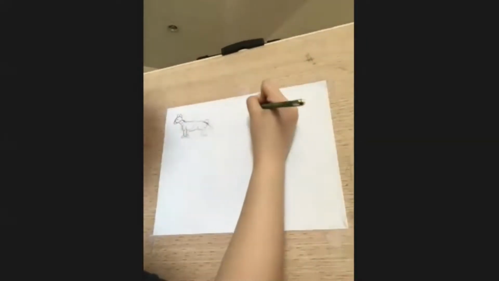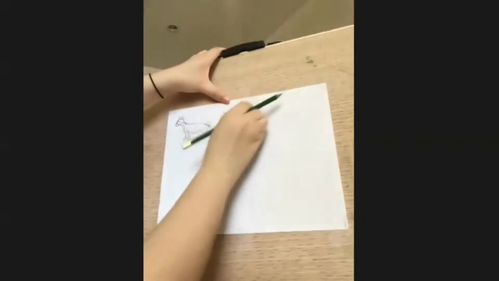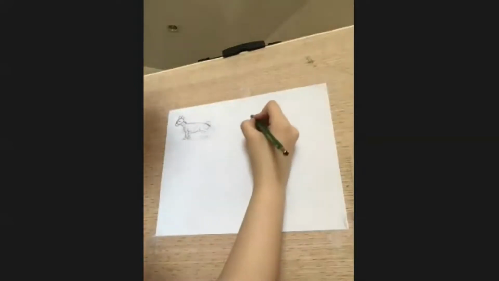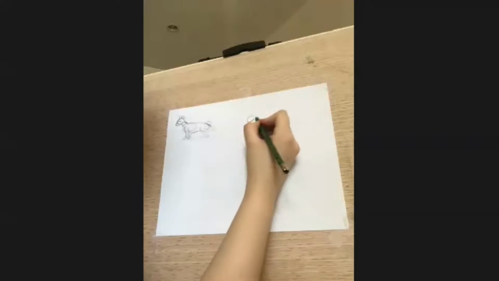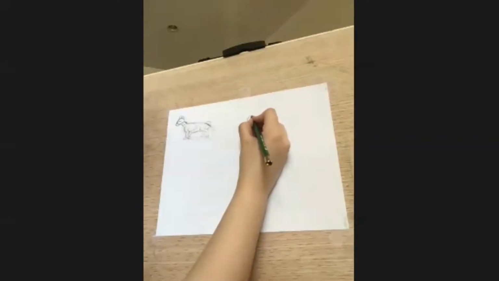you want to start again with the head. So let me just move it. But you want to start again with the head. So it's an ovular head. Oh, I'm gonna draw this bigger. It's an ovular head.